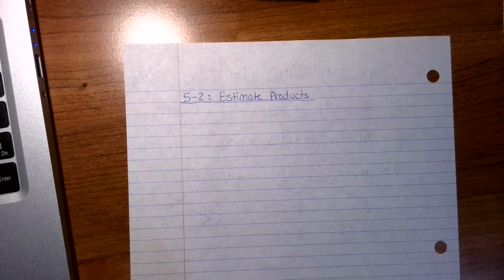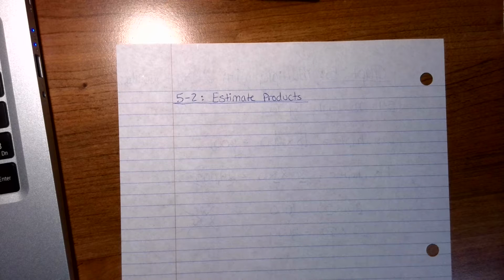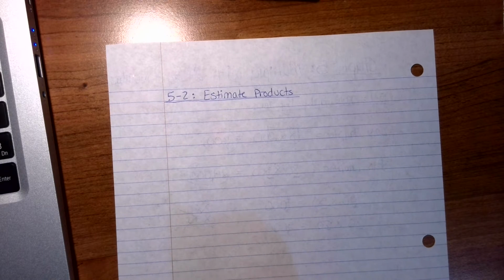Okay, guys, so today we are going to be estimating products, which is pretty much the same that we did in lesson 2 of chapter 4. Like I said, this chapter really follows basically the same outline as chapter 4 did, so we're going to be doing very similar things, just with more digits.